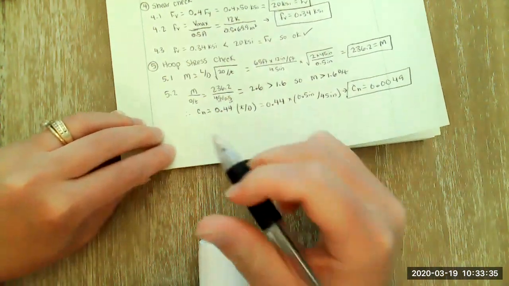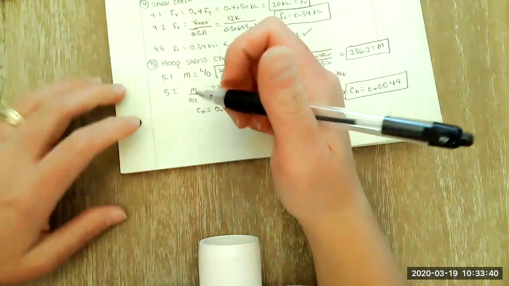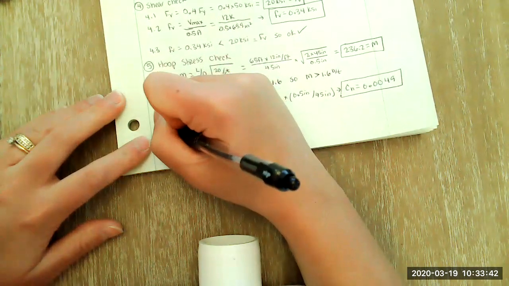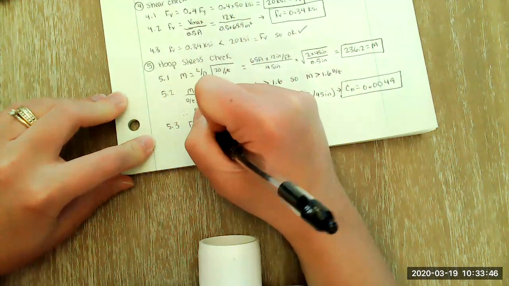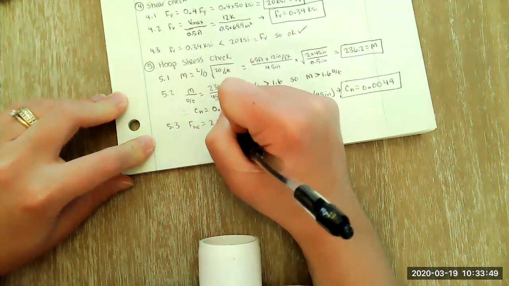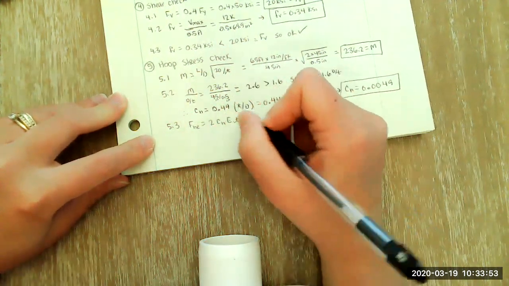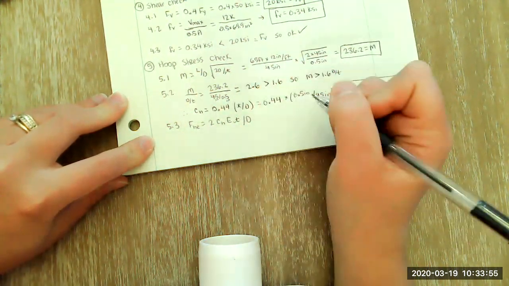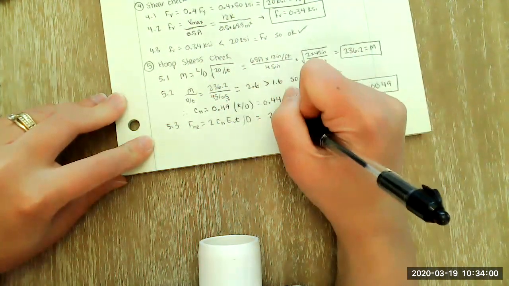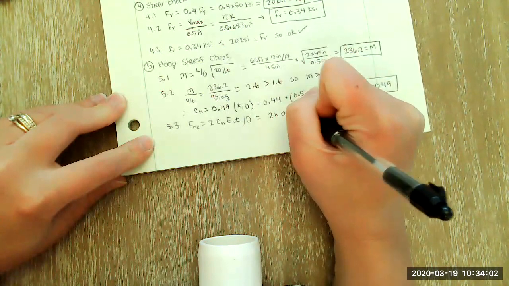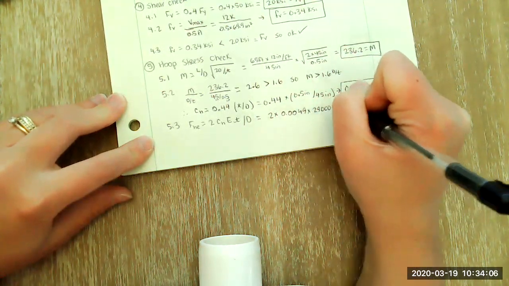We can use this to find our elastic hoop stress. So F sub HE is equal to 2 times our hoop coefficient times our elastic modulus times our thickness divided by the diameter, which is equal to 2 times 0.0049 times 29,000 KSI.